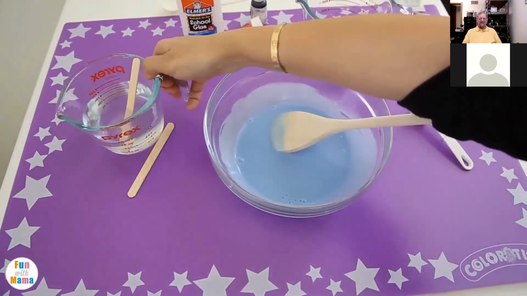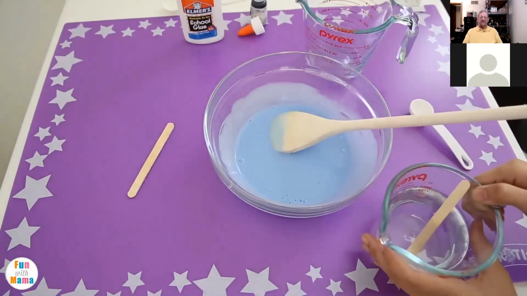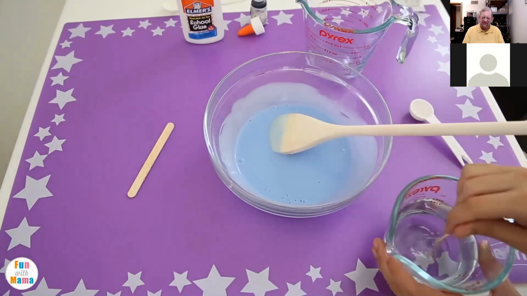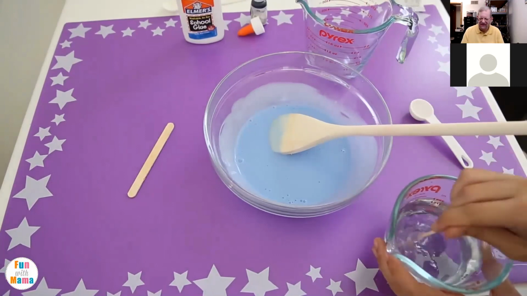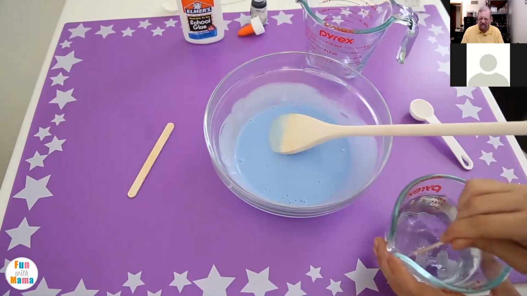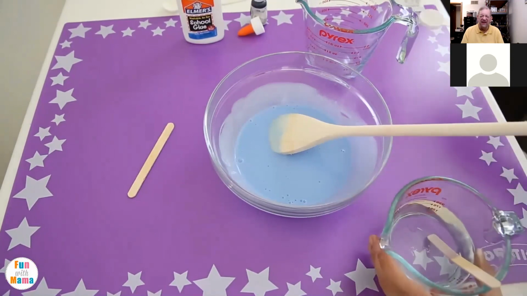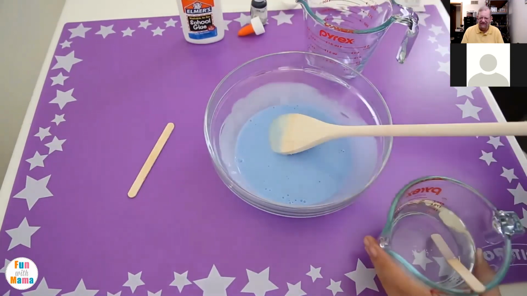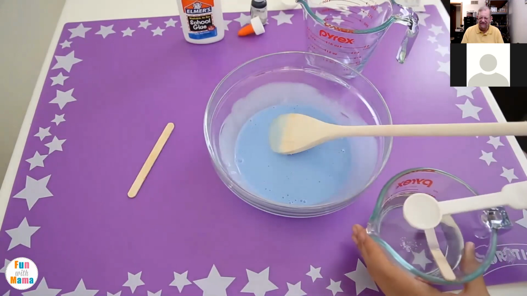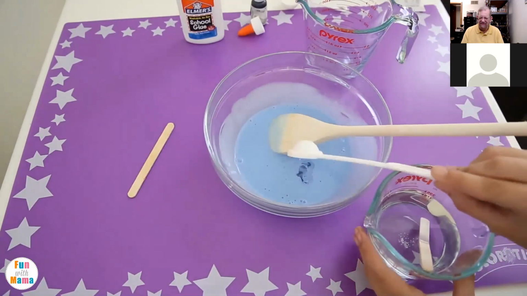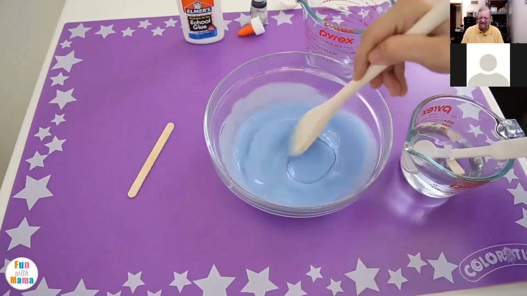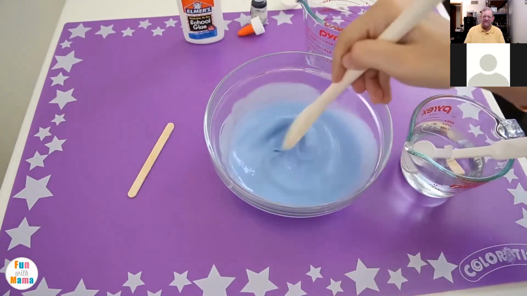Now your borax mixture would have had time to dissolve. Make sure that you give it a good mix before you start adding it in. This is really important, that you add it in really slowly, because this is sort of the part that's going to make or break your slime. So I tend to add in a teaspoon at a time and then I mix. And then I add another teaspoon and mix.